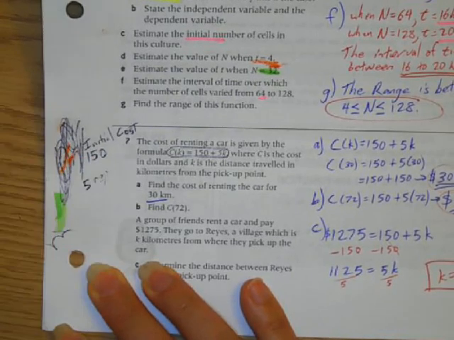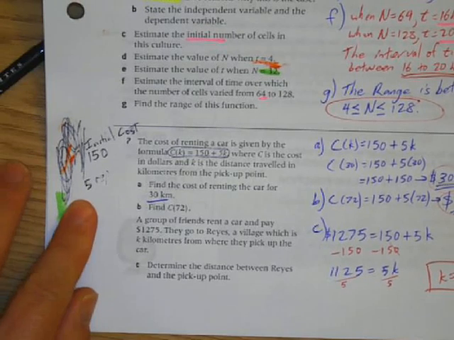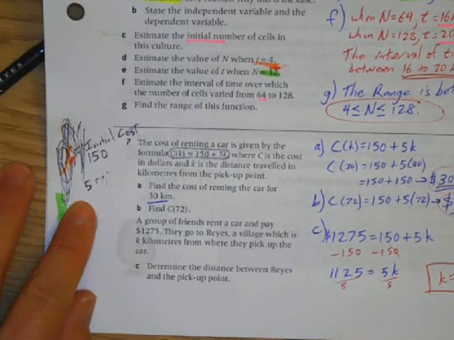I need a better pen. All of these pens are no good. I need to throw them away.